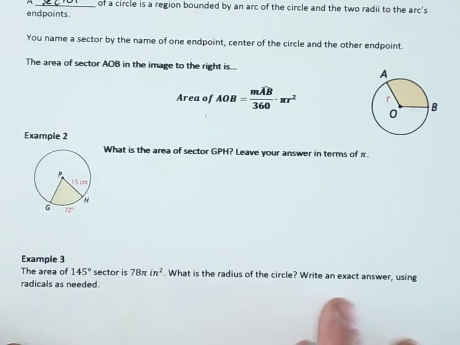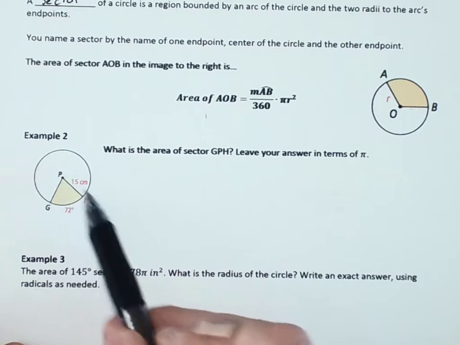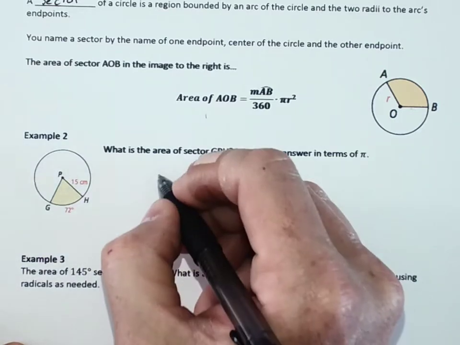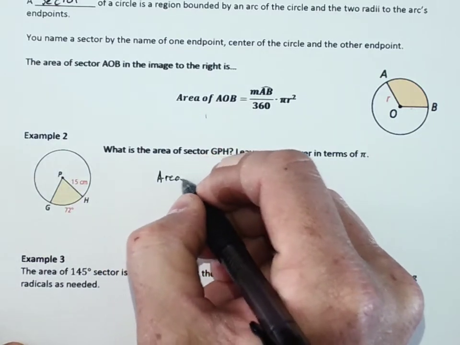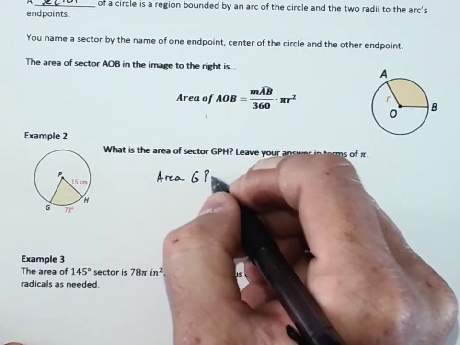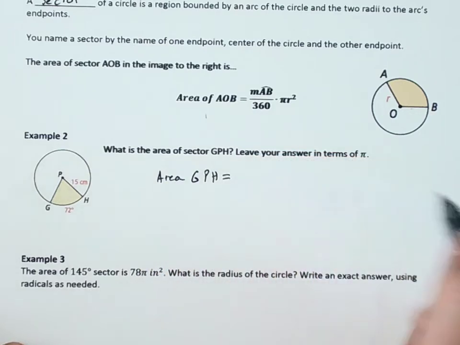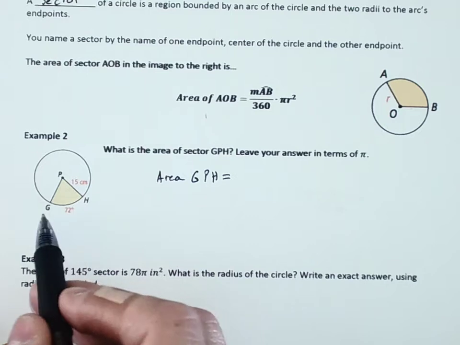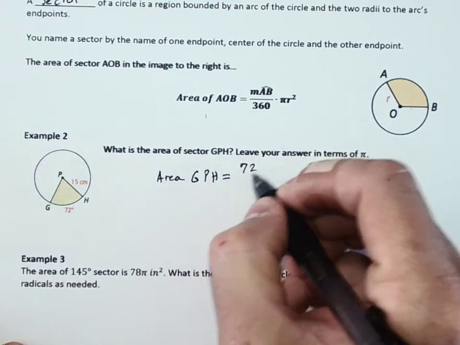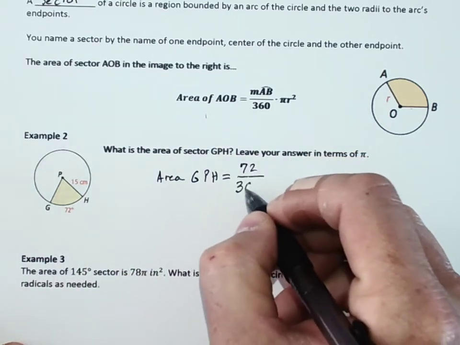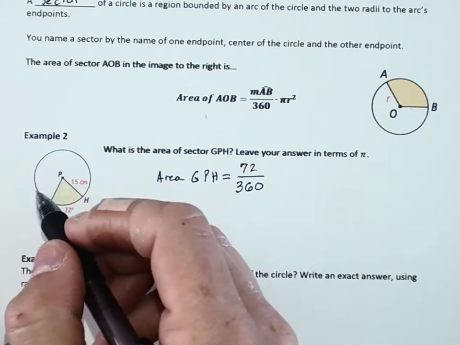So what is the area of sector G-P-H? The area of G-P-H is going to equal 72 degrees divided by the entire 360 degrees.